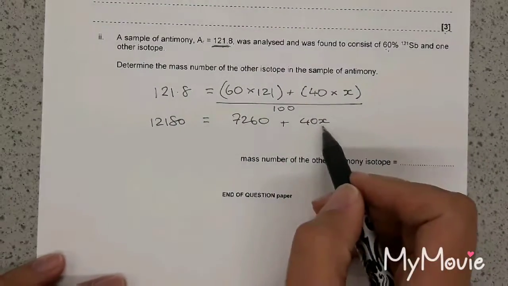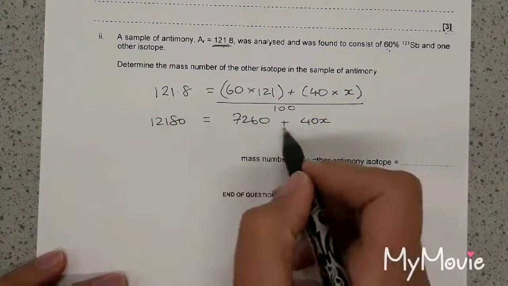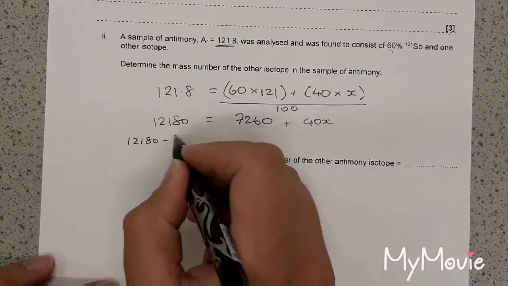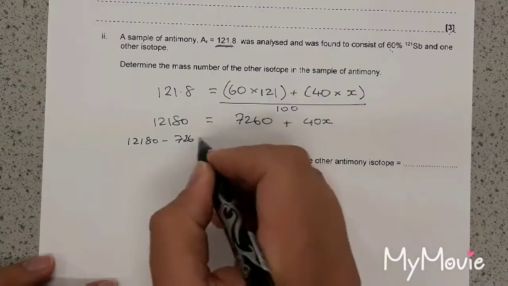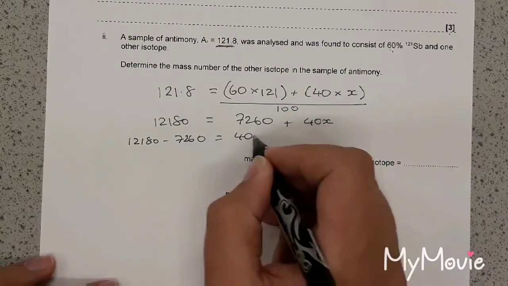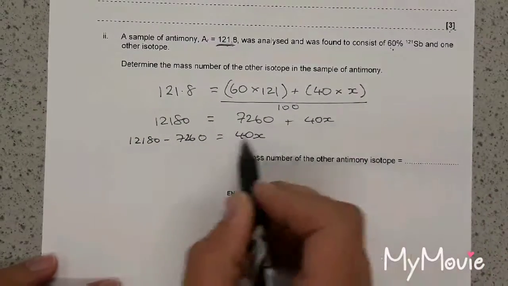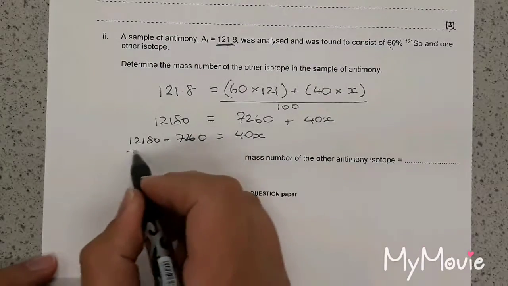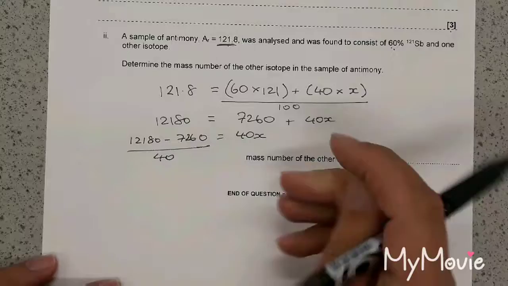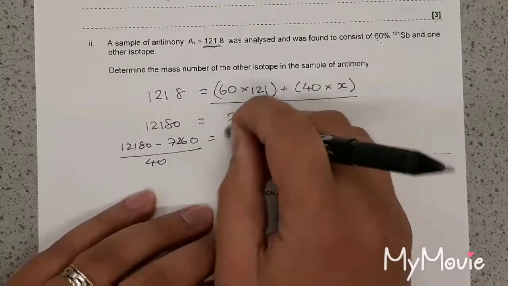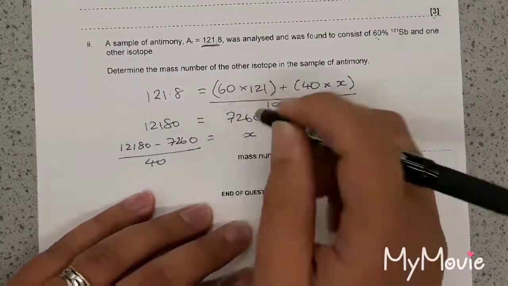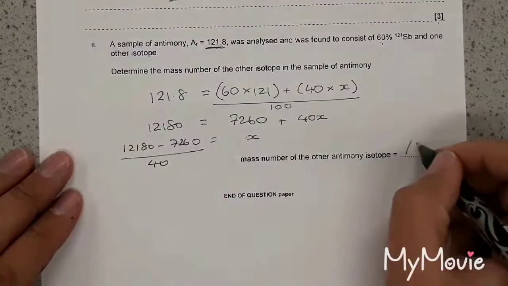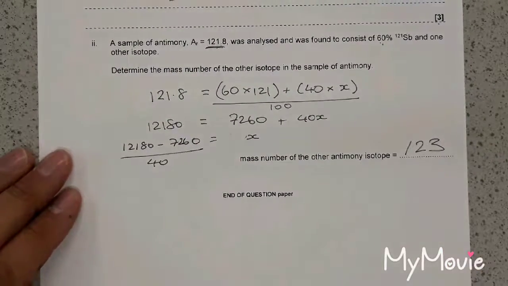So I want to get x on its own. So it's just a case now of working through it. So get rid of the 7,260. So 12180 minus 7260 is equal to 40x. And then I want to get rid of the 40. So then if I divide that by 40, that will give me x. I'm just going to rub the 40 out there. So you work that out, 12180 minus 7260 over 40, and that will give you your answer of 123.